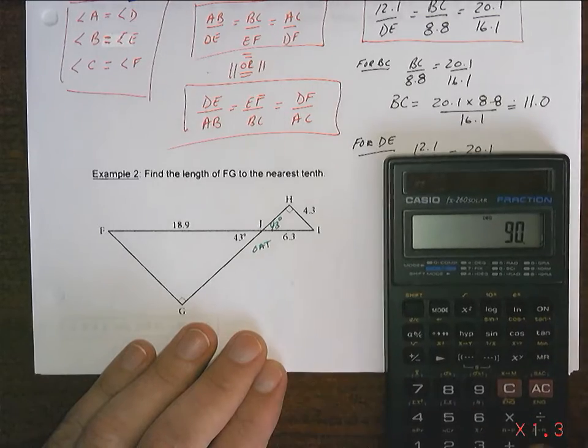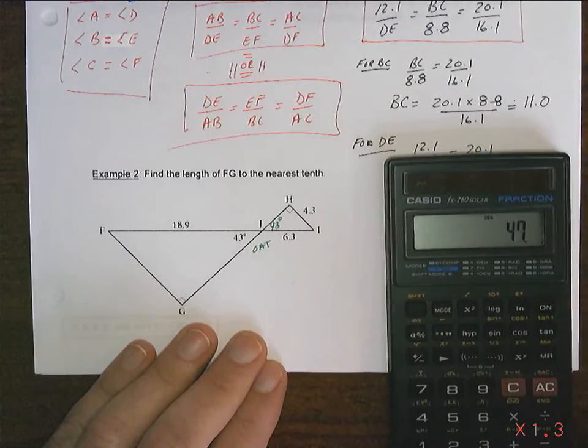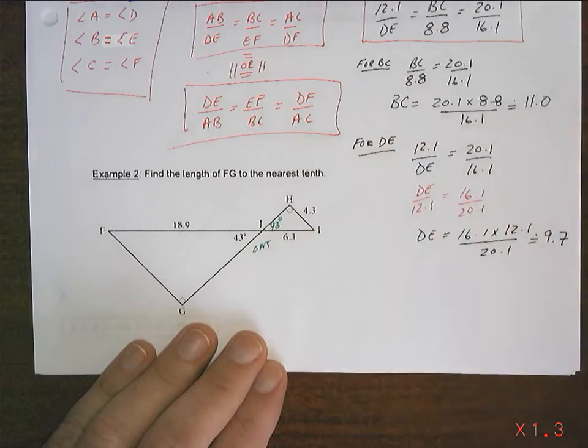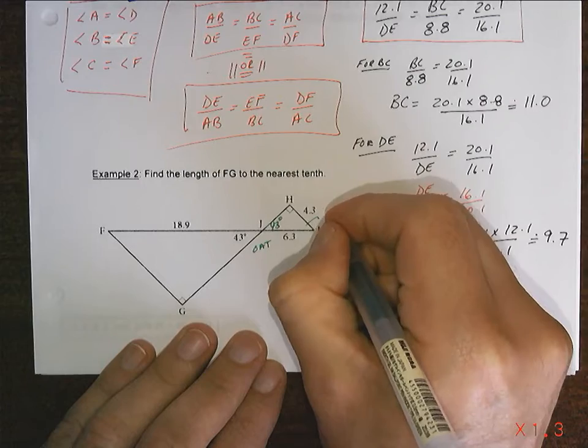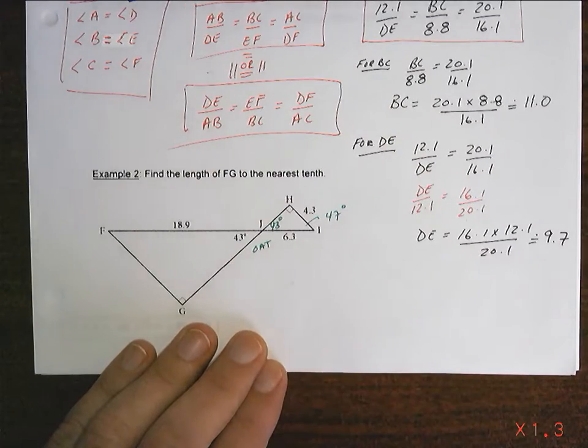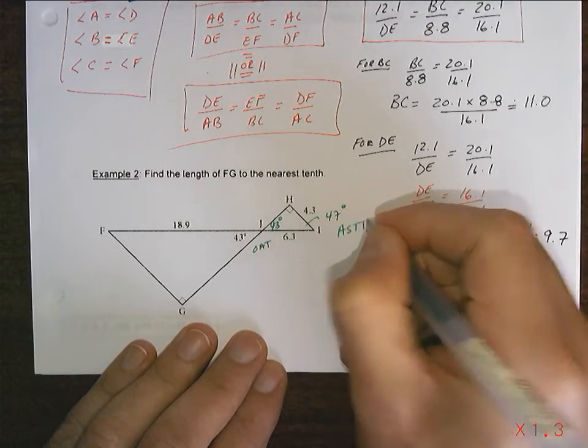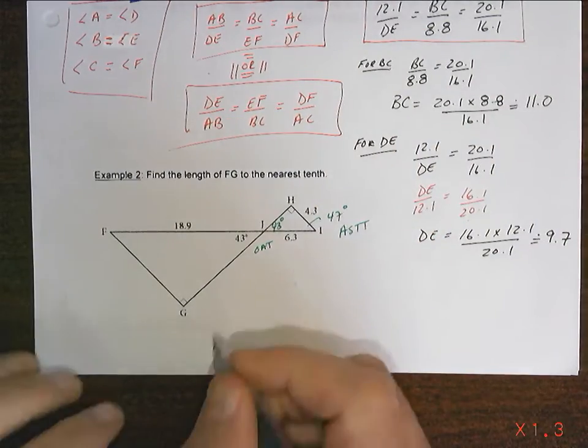So 90 minus 43. Oops, sorry. 90 minus 43 is going to be 47. So this is going to be 47 degrees. And the reason for that is angle sum of a triangle theorem, ASTT. And we talked about that earlier in one of our videos. The same thing over here.